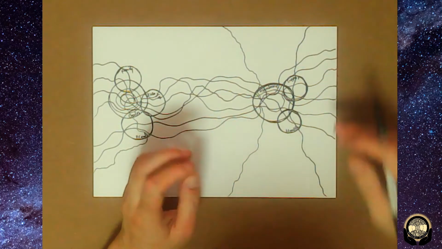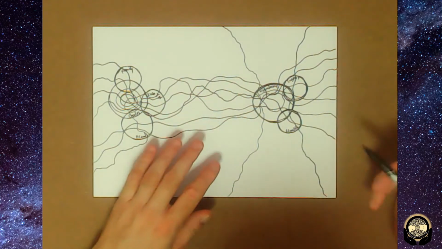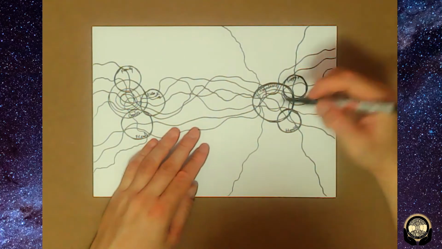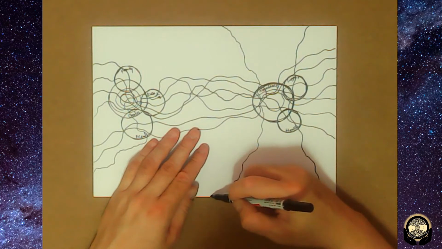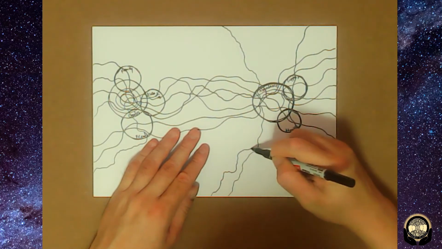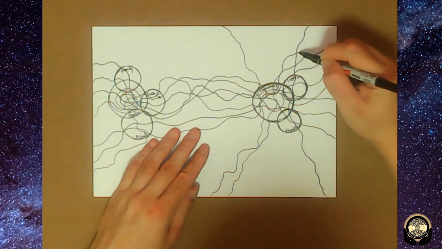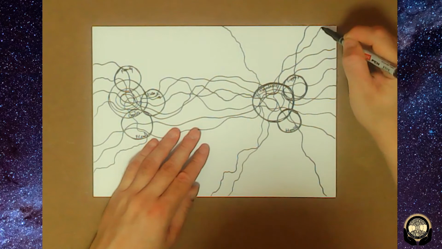So you've got to make sure that your crown and your roots are about the same size, and you can tweak them as you go.